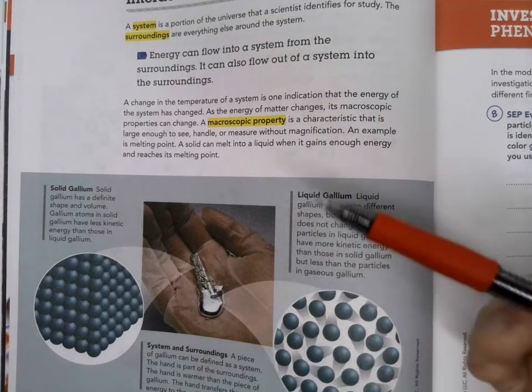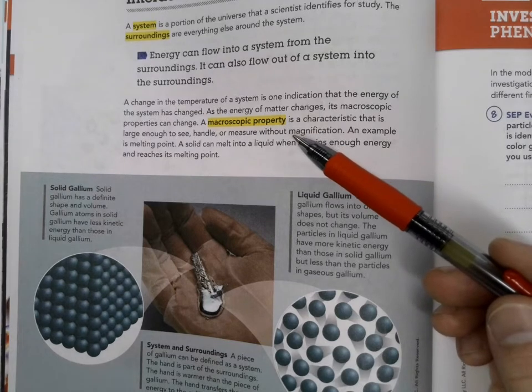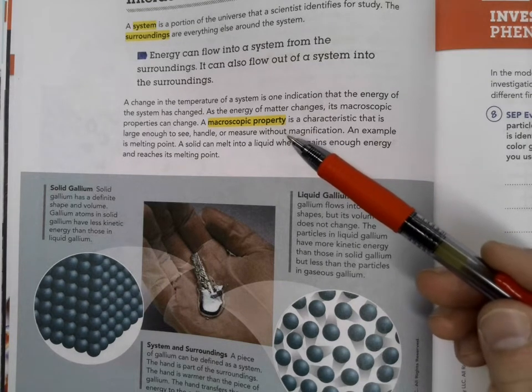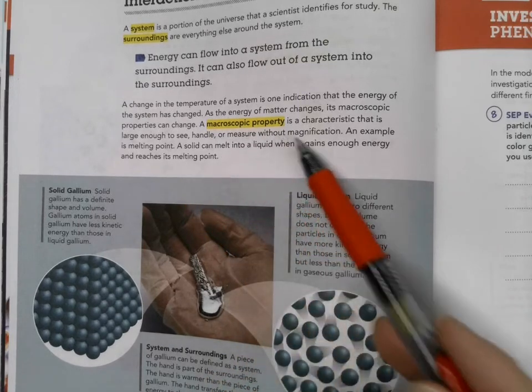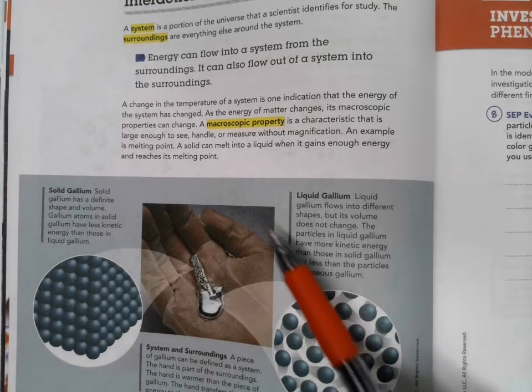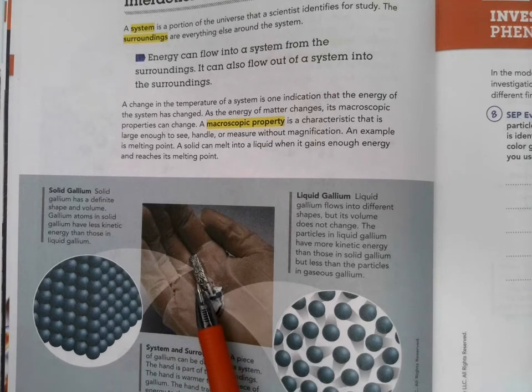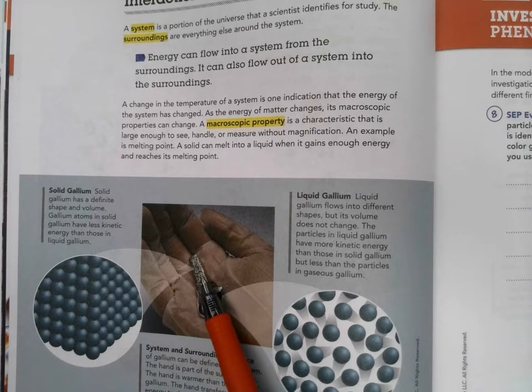And lastly, we're going to talk about macroscopic properties. A macroscopic property is a characteristic that is large enough to see, handle, or measure without magnification. So when we look at this example here, we can see that the melting point of gallium is happening because we're seeing it go from a solid to a liquid. It's a macroscopic property, something we can observe.